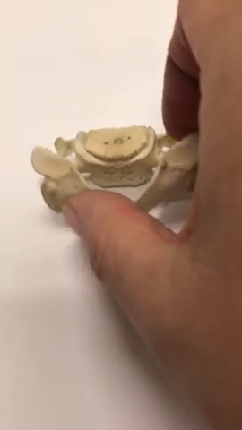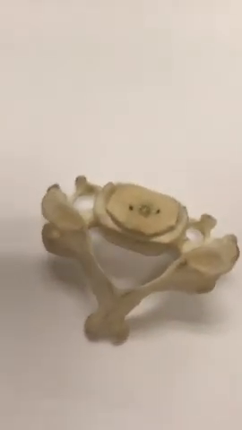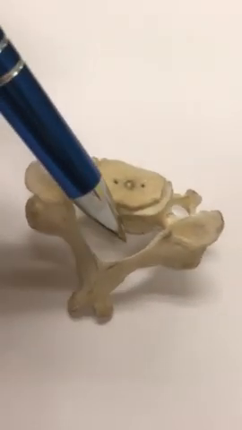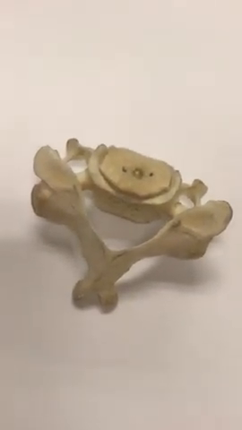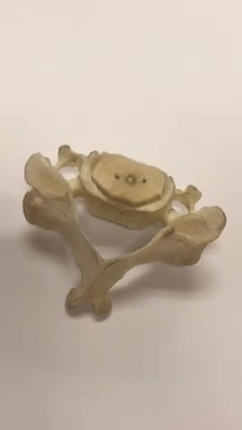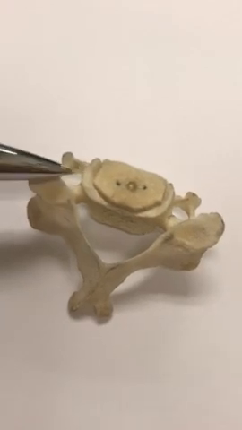Now the foramen that you have, the opening between the body and the arch, is the vertebral foramen, and that's where the spinal cord traverses through. So the characteristics of a typical cervical spine are going to be the bifid tips, and they're going to have the transverse foramen.